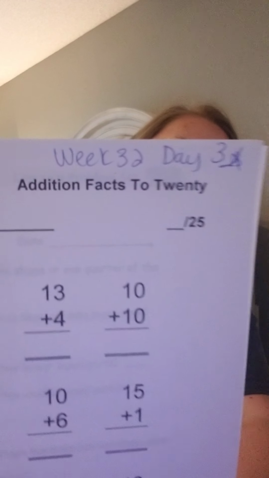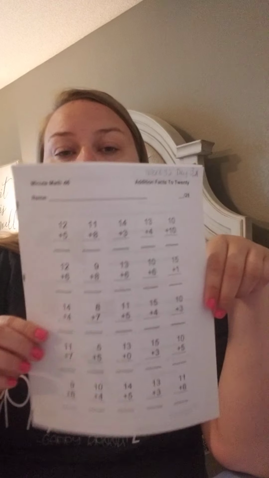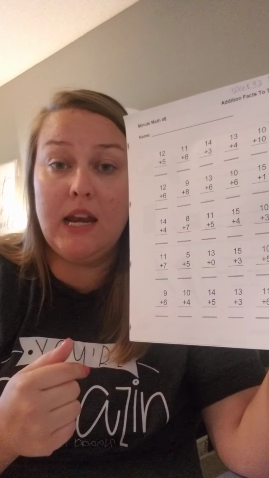Looking at today's math assignment, I'm getting my pages mixed up. It says week 32, day 3. First page, of course, minute math. You know, you're going to set your timer, do as many as you can in 1 minute. Then circle the last problem you solved, check your work, and then finish the page for extra practice.